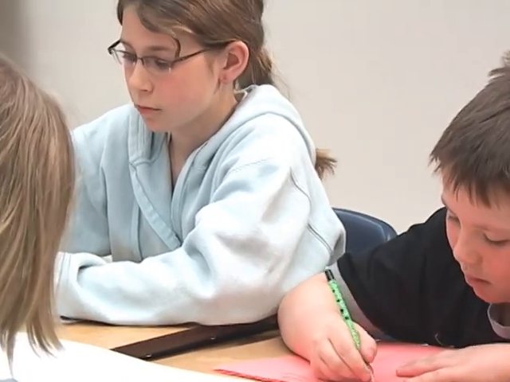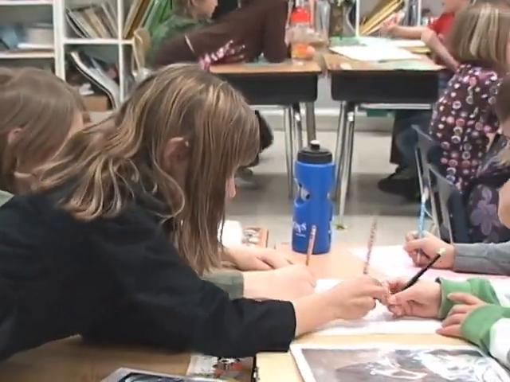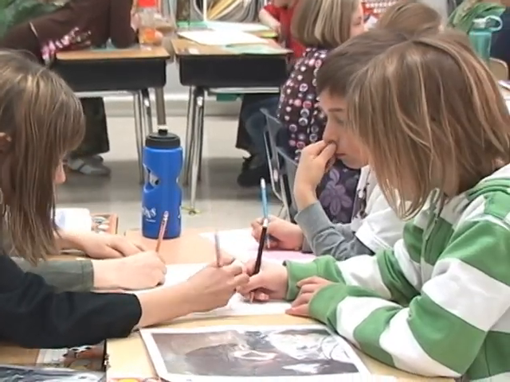Following their group work, students will share the details they have found in the pictures that connect to the theme they have been given. A variation on this activity would be to have the students identify the theme based on the pictures they are working with.